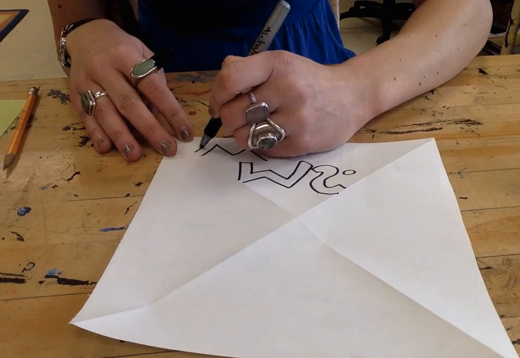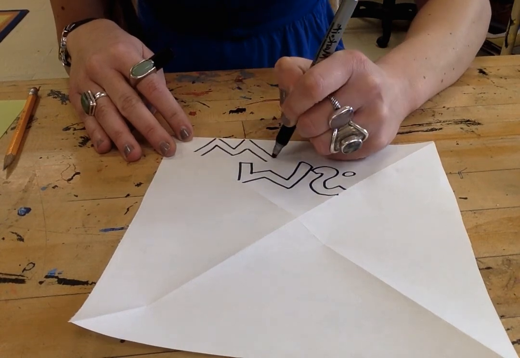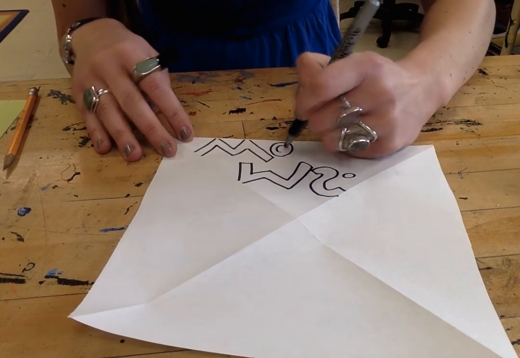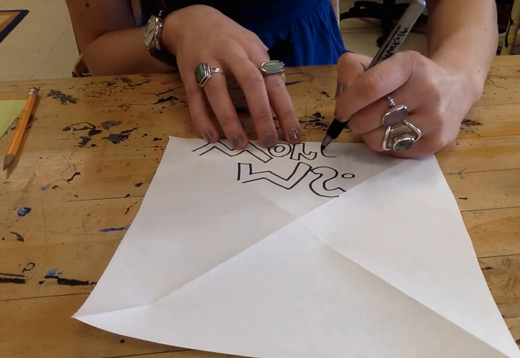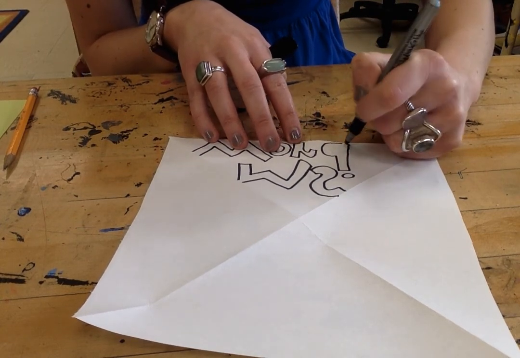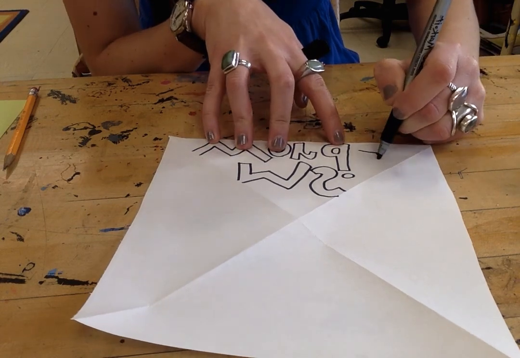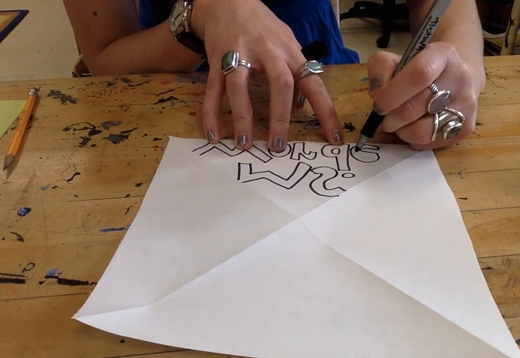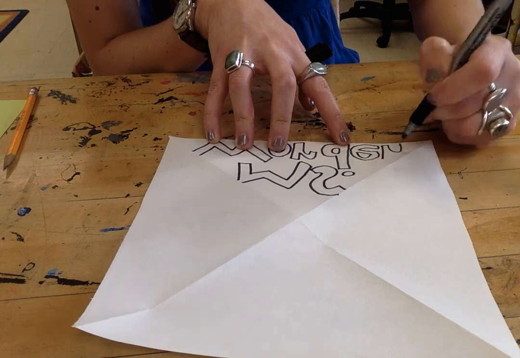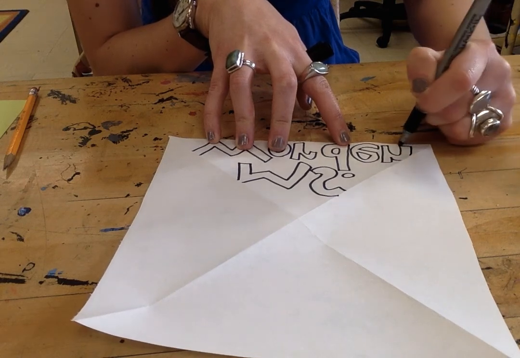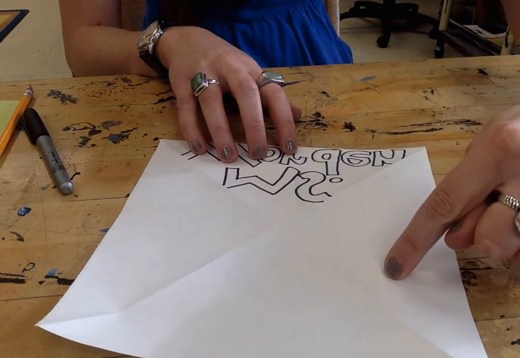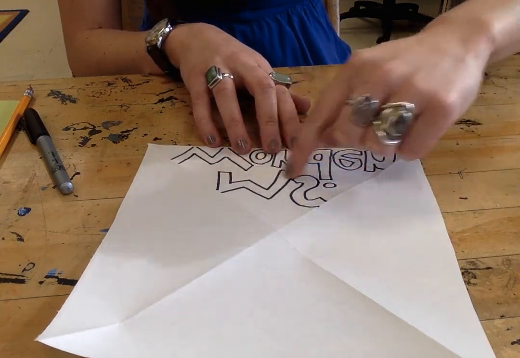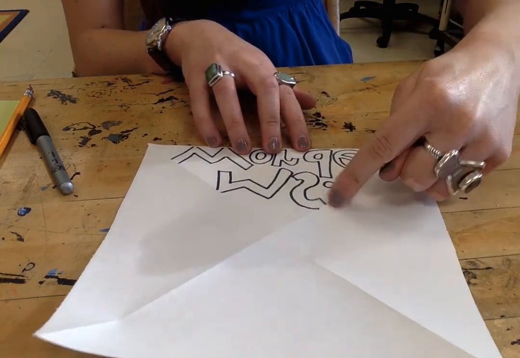Once I'm done tracing my name on my first triangle, then this part is tricky, so listen up to these next directions because it may get a little bit confusing, a little bit complicated. What you're trying to do is make a mirror image so that my name doesn't look the same this way, it's opposite.